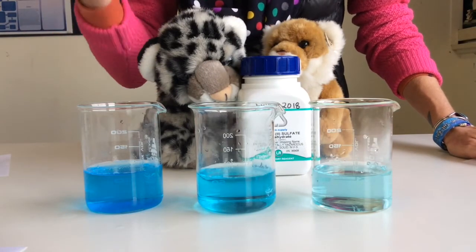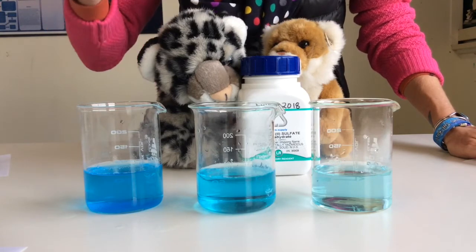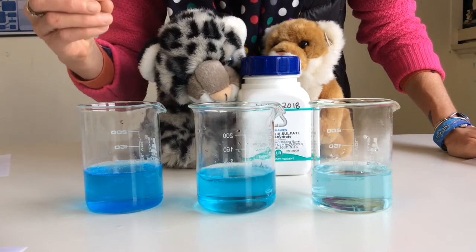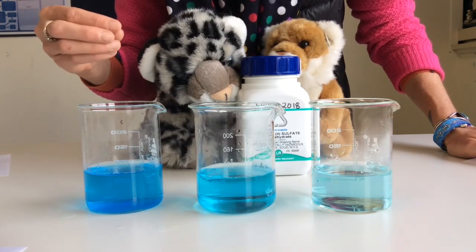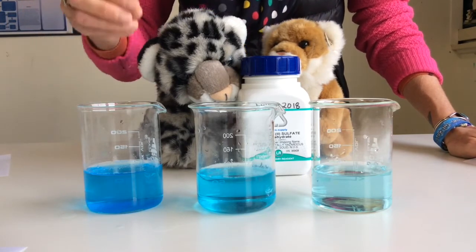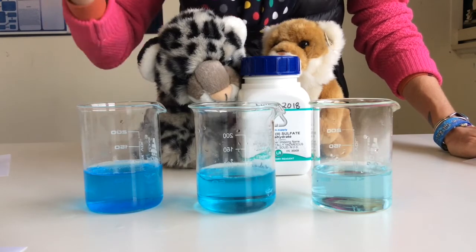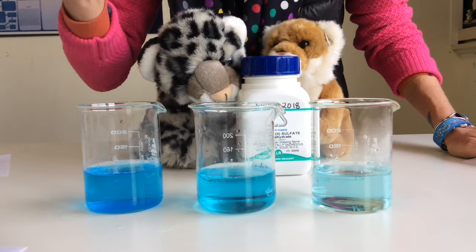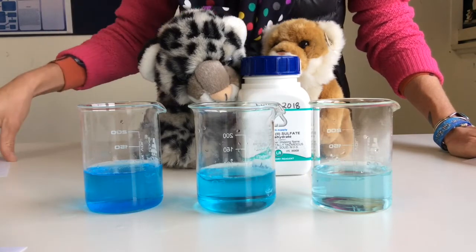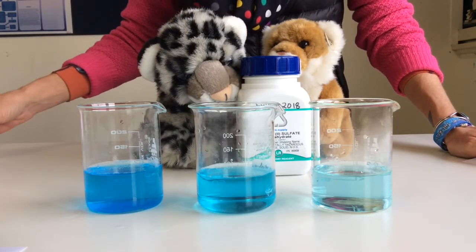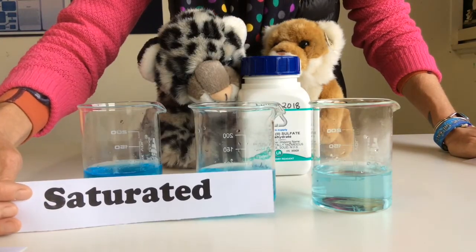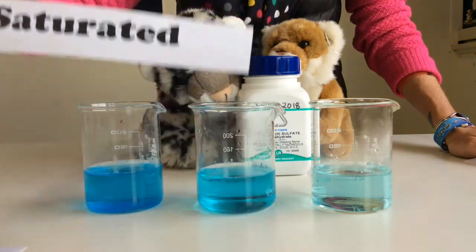colour, a lot darker blue, and I'll show you in the beaker in a second that there's a lot of solid still left on the bottom. So not all the solute could dissolve in the solvent. There wasn't enough solvent to dissolve that solute. So there's still solid particles on the bottom of this beaker. We would call this solution saturated.